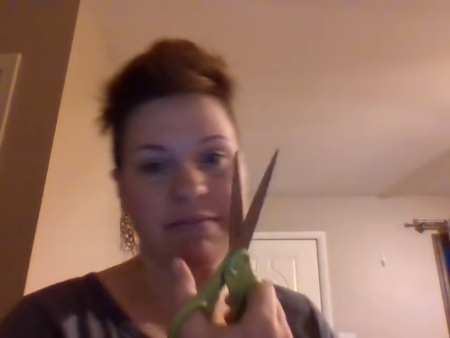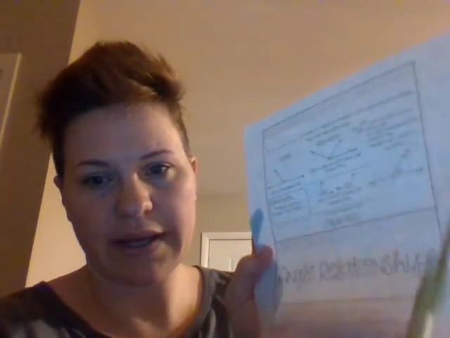All you're going to do is get scissors, and then cut around these dark lines, the very, very dark ones. Each content part is going to have its own page.